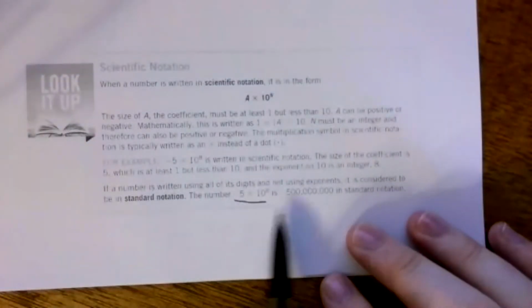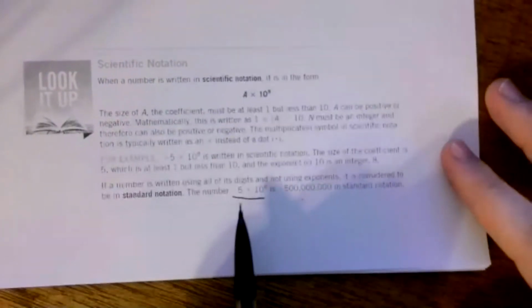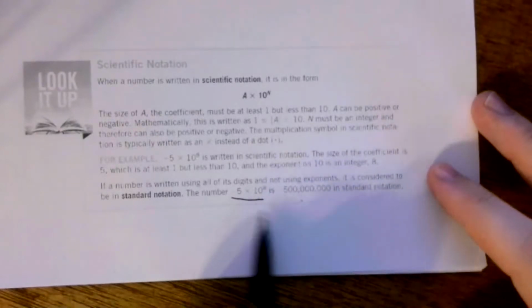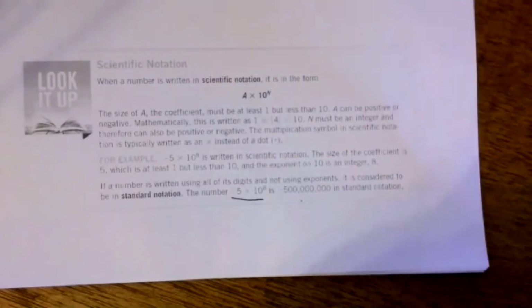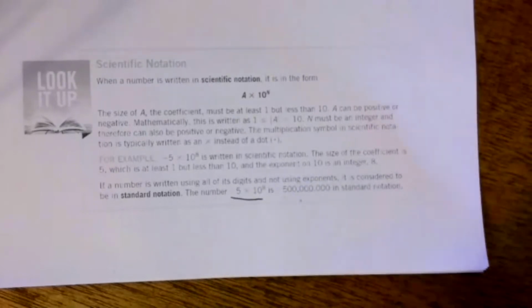When you're dealing with really large numbers or really small numbers, it's nicer to write something like 5 times 10 to the 8th power. That's the same thing as 500 million, right? So we're just writing it in a more compact way. This is good when we're dealing with really large numbers. You can also have really small numbers, and it's helpful as well, because you can write it like this instead of having to write all those numbers out.